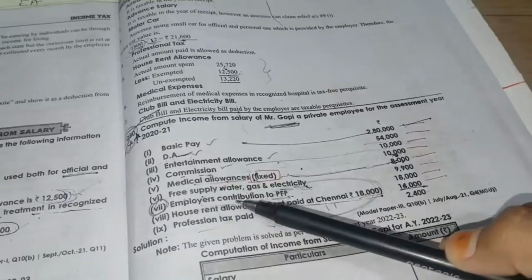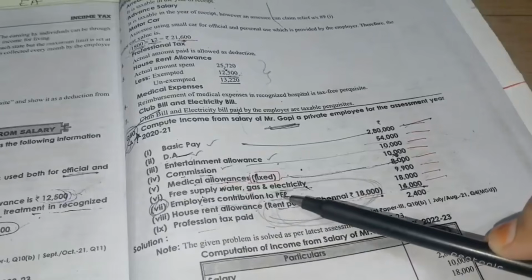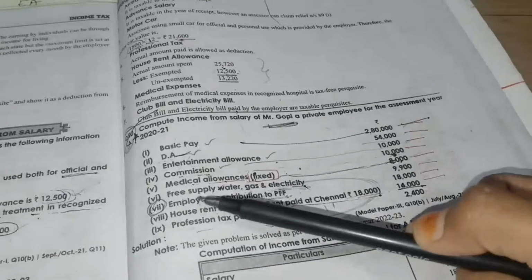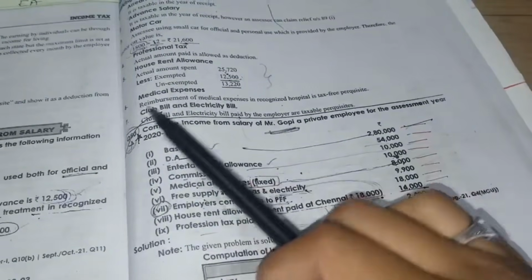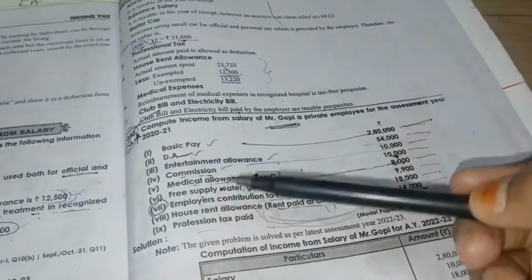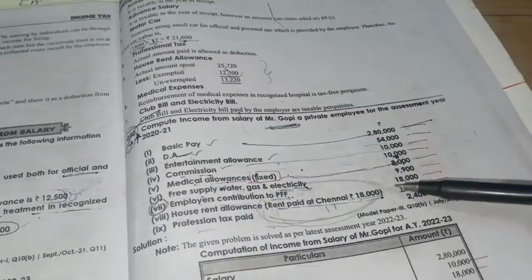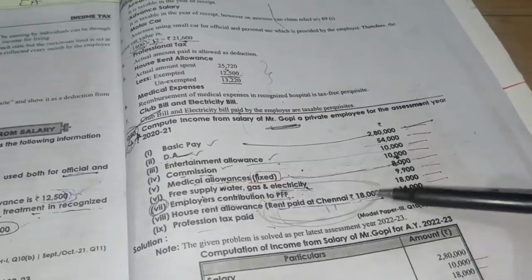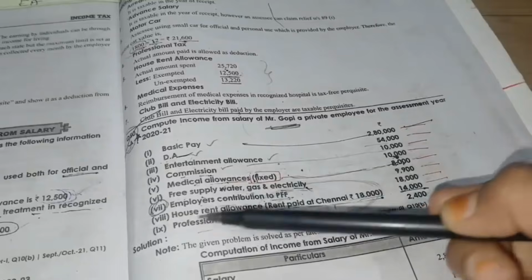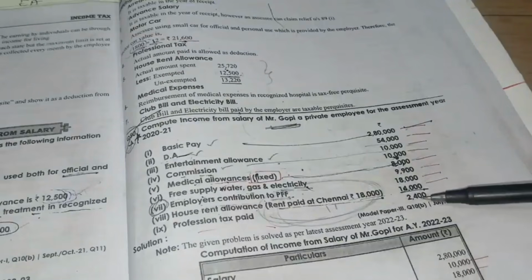Employee contribution to provident fund, PF means provident fund. So employee contribution to provident fund is nothing but the salaries. Under salaries you need to write it. What they have given: house rent allowance 14,000, rent paid at Chennai 18,000, professional tax 2,400.